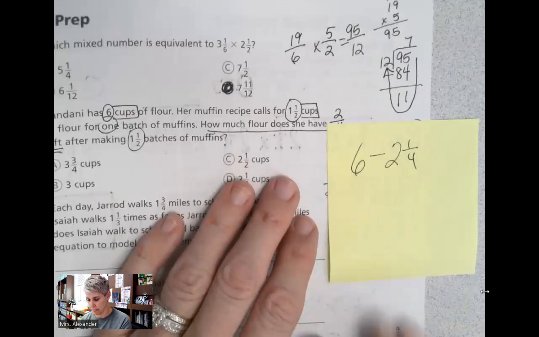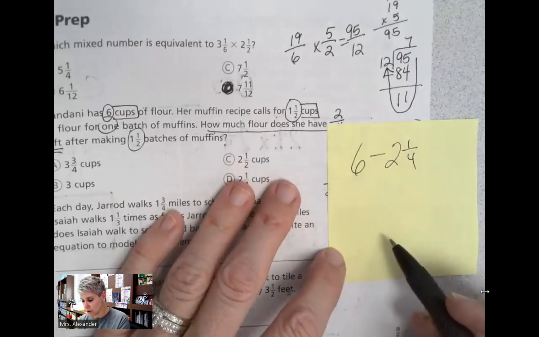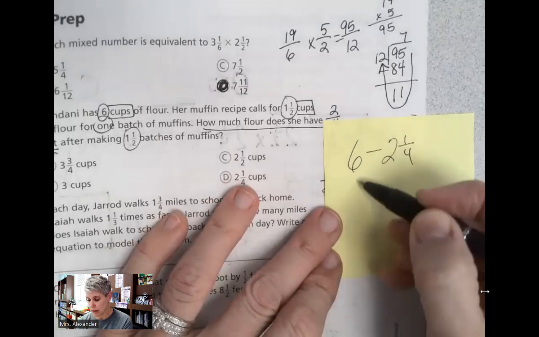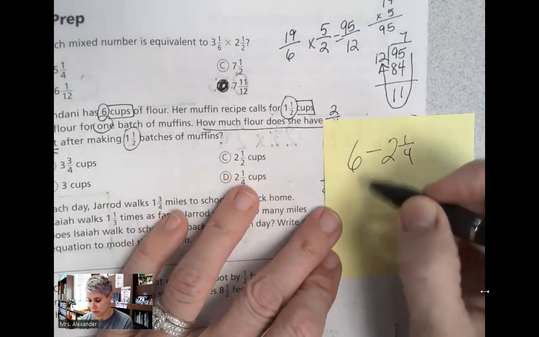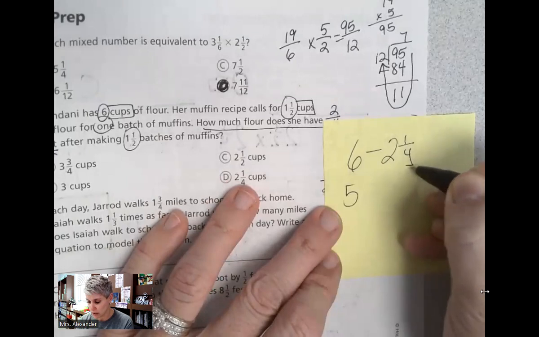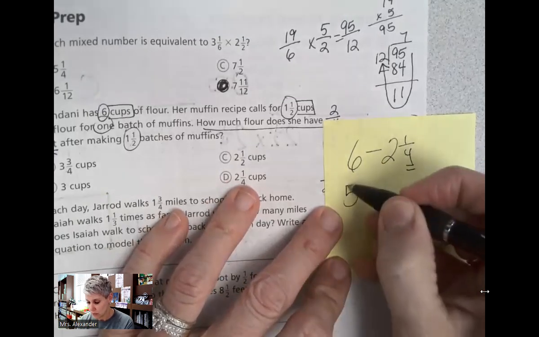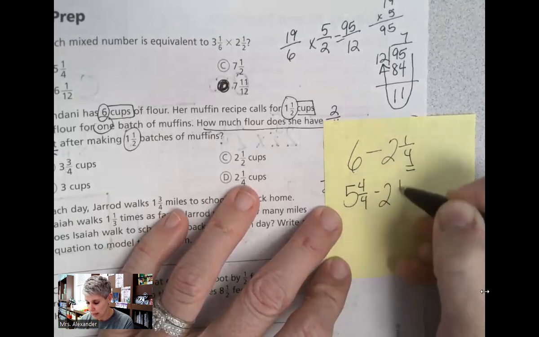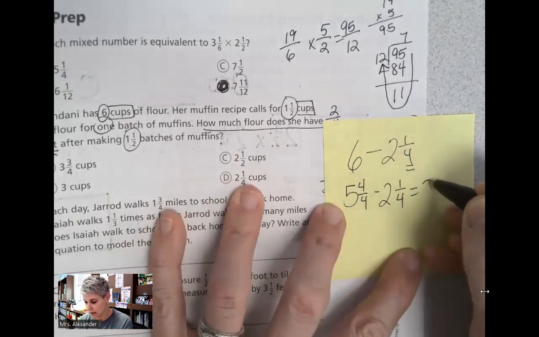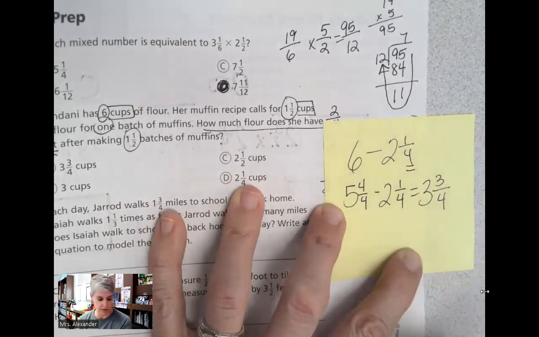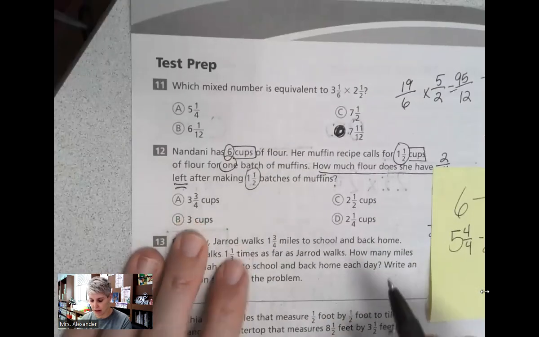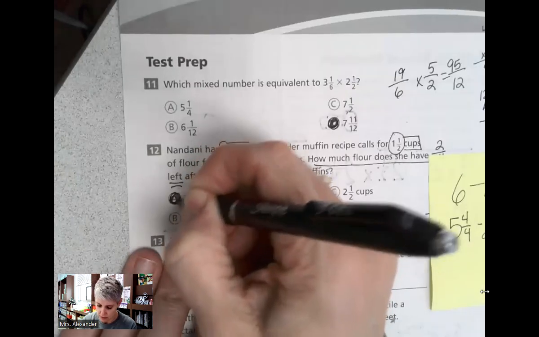So now I have to do a little bit more work here. I have to do this subtracting. Remember how we did this? There are a couple of ways. I'm going to rename my lead whole number because I need some fraction parts here to subtract from. So I'm going to rename it as 5 4/4 minus 2 1/4. That's going to leave me with 3 3/4 of her flour in that bag. There's the answer, letter A.